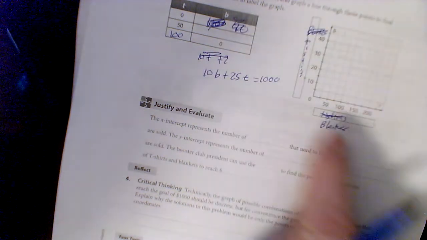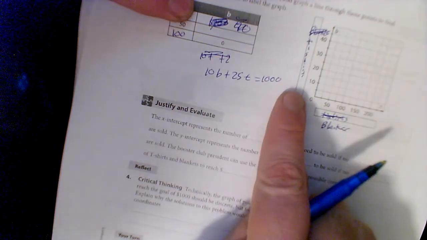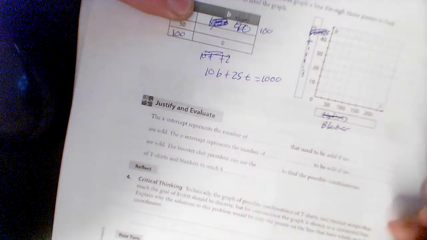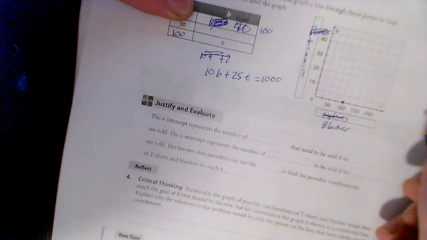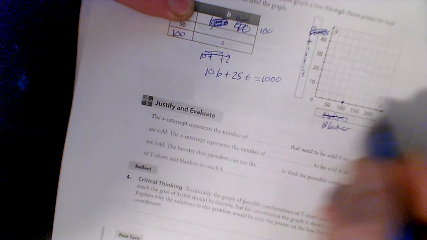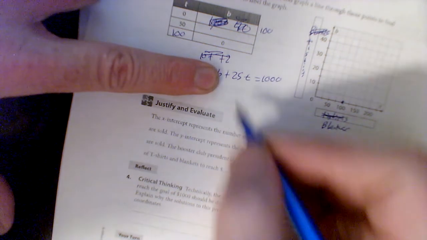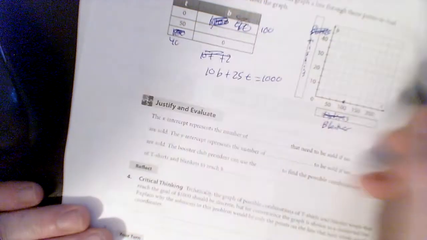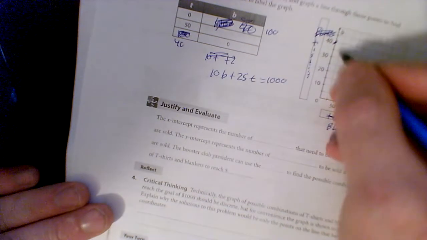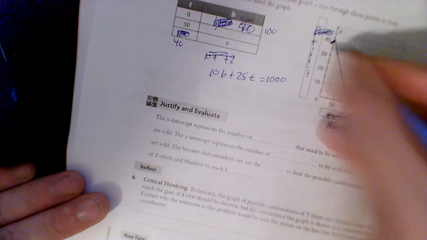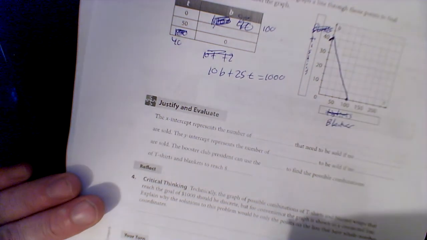Let's think about it. So if t-shirts here is 0, blankets would be 100. It's going to be 0, 100. I'm going to put it right here. If blankets was 0, t-shirts, this guy over here, is going to be 40. So I'm going to go up to 40 right here. And then if we connect it, we're going to go from there to there. That's the combinations. Sorry, that was a little rough.